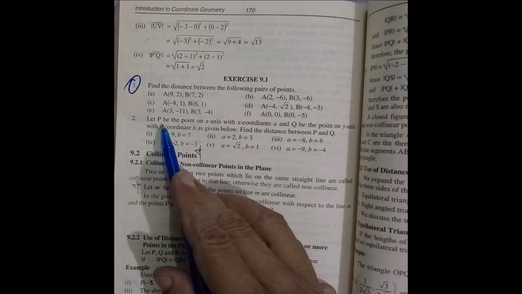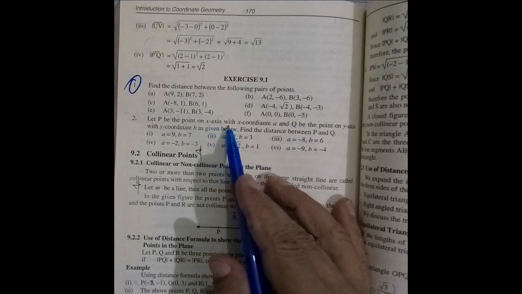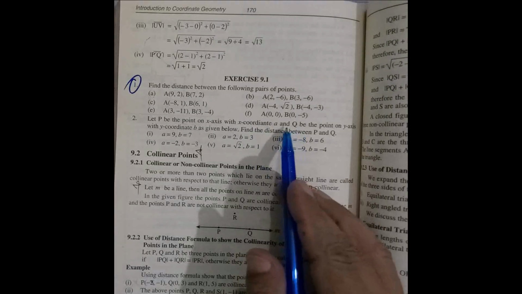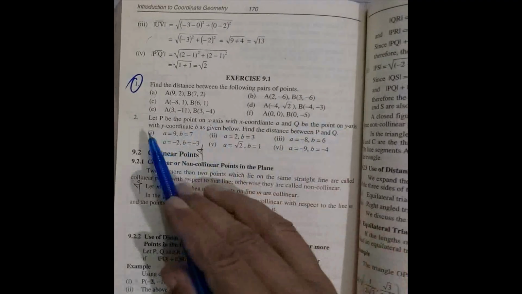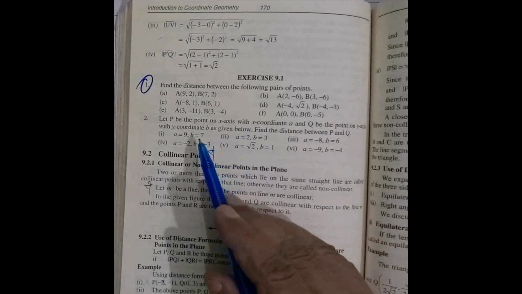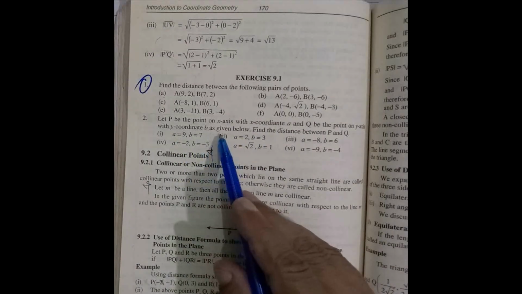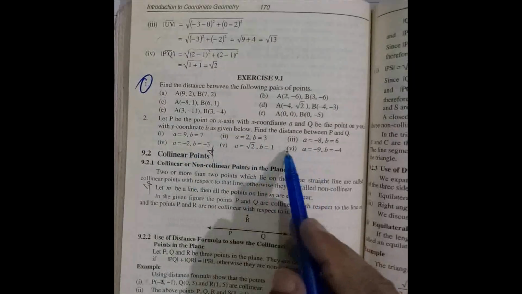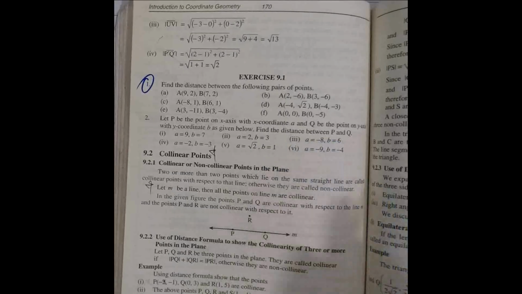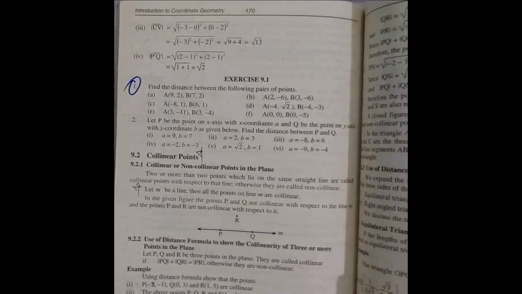Let P be the point on the x-axis with x coordinate as given, and Q be the point on the y-axis with y coordinate as given below in these values. Find the distance between P and Q. So we first find the coordinates of P and Q and then solve all the values.